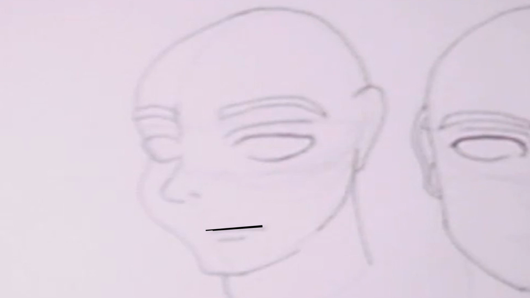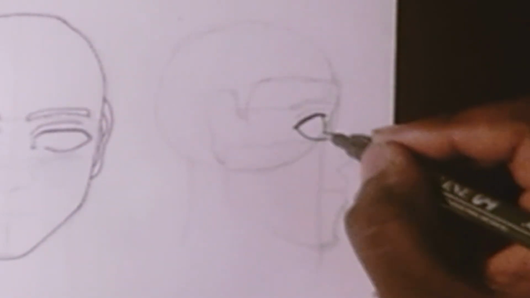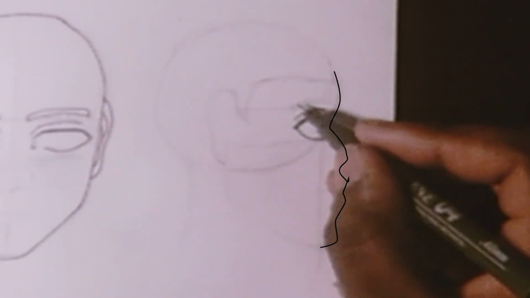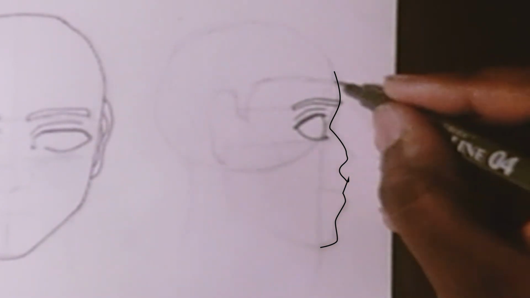And lastly, we will do the side view. Now, for the side view, you don't have to do much, but pay attention. When you do the side view, curve the line where you start to draw the nose and the mouth. It sticks out more depending on how you draw it.